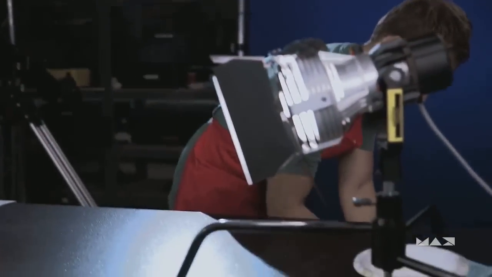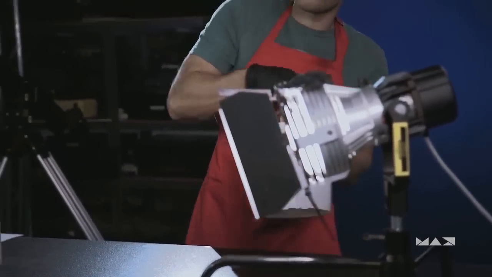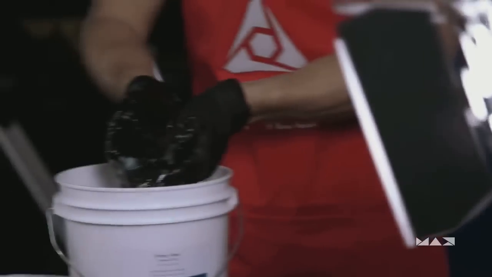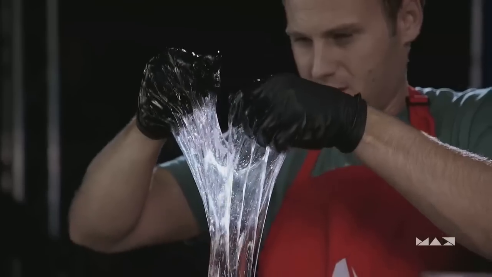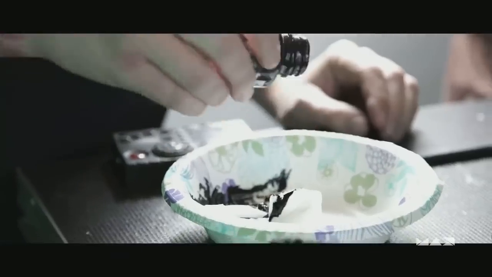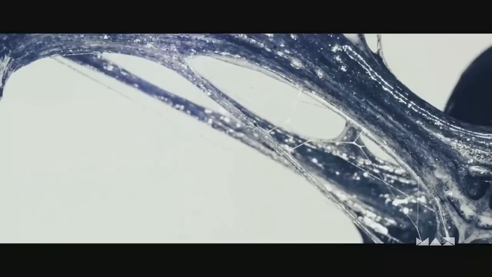Let's get down to business. This is industrial slime, the kind of stuff they use on movie sets, and as far as I can tell, should be illegal. Once we started to experiment with different mixtures and color dyes, we began to develop some amazing results.